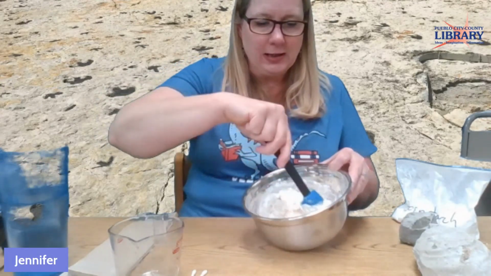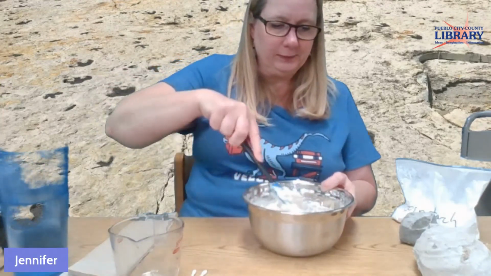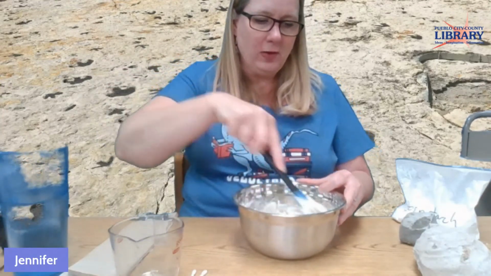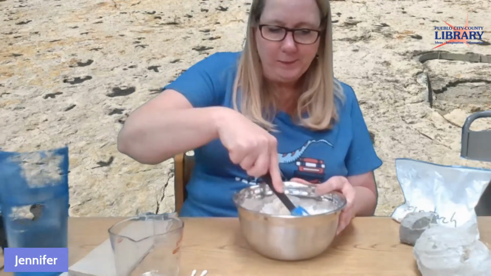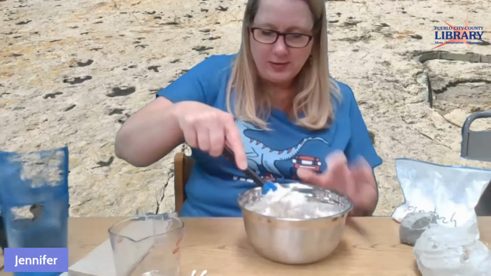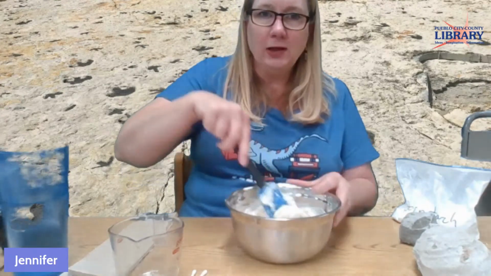So just get it all mixed together until it makes a nice dough. Okay, and this is called salt dough, and it's a kind of homemade Play-Doh. So you can use it for all kinds of things, and I've given you enough to make a pretty good sized batch of salt dough.